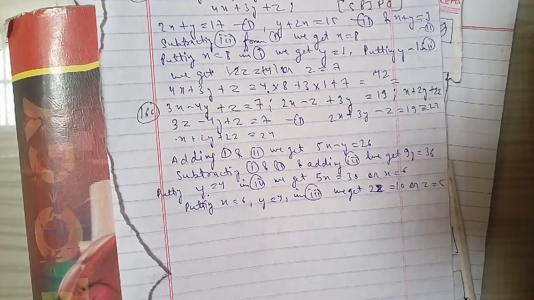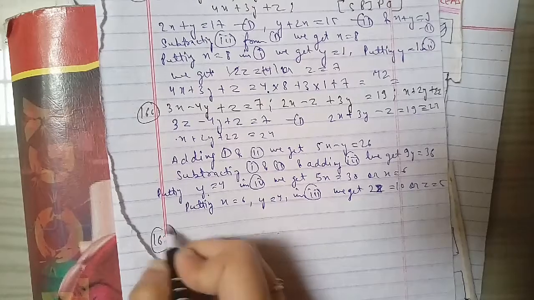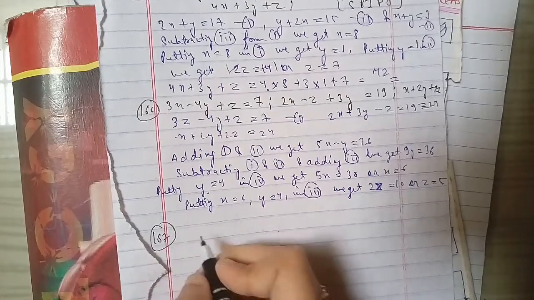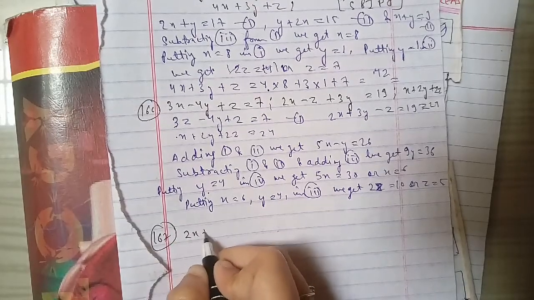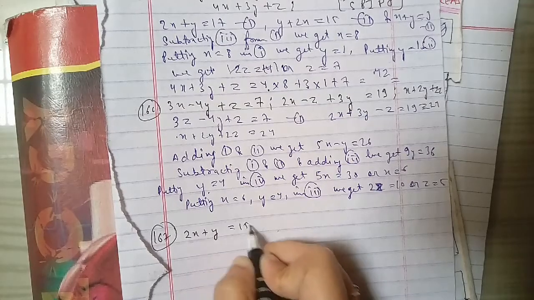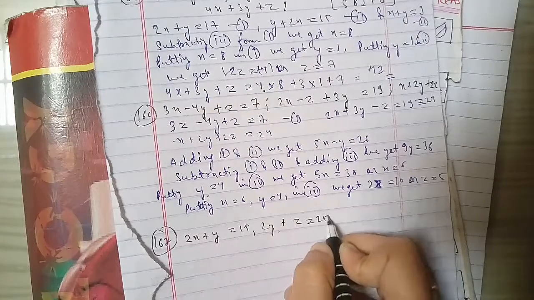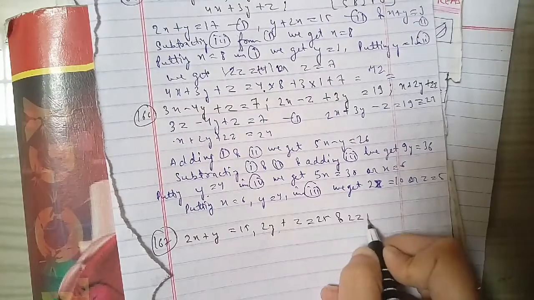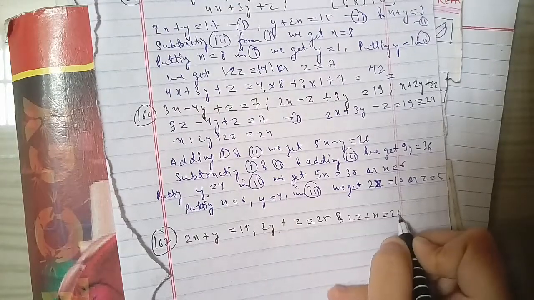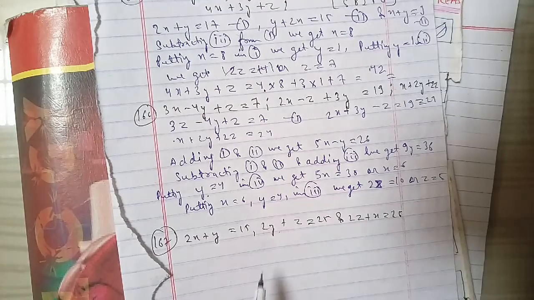Now we'll go ahead with another question, which is the 167th question of the session. We have 2x plus y equals 15, 2y plus z equals 25, and 2z plus x equals 26. What is the value of z? Options for this are 4, 7, 9 and 11.